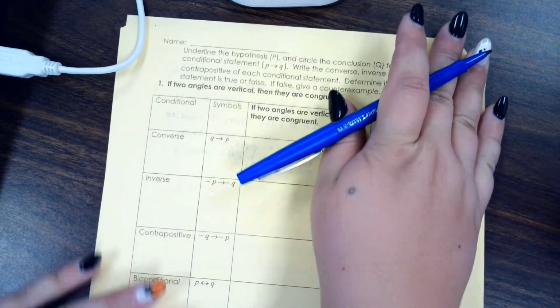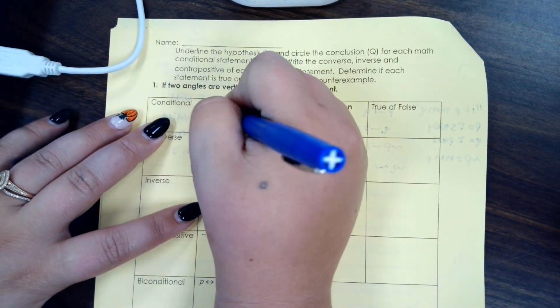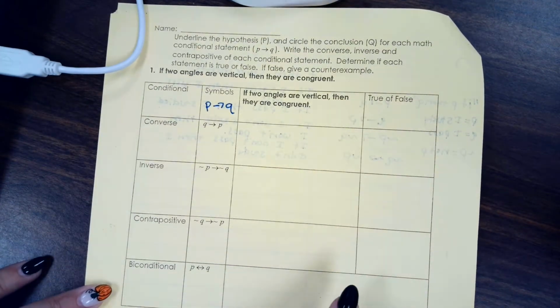In your packet, if you flip to the next page, we can use these statements when we're writing math-related statements as well. So our symbols here, if P, then Q, right? When we're doing this, we're also going to decide if it's true or false.